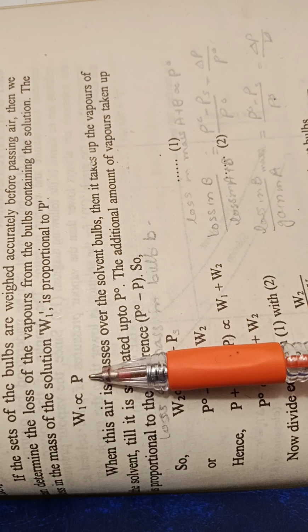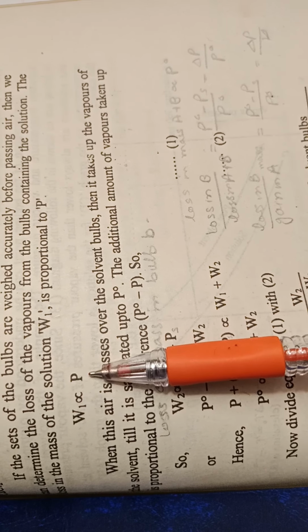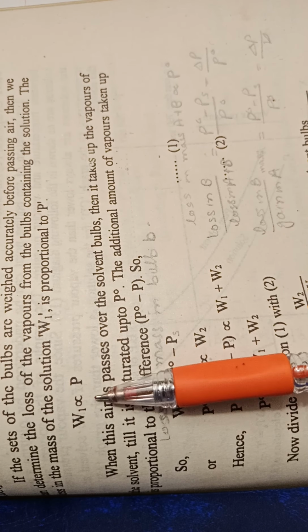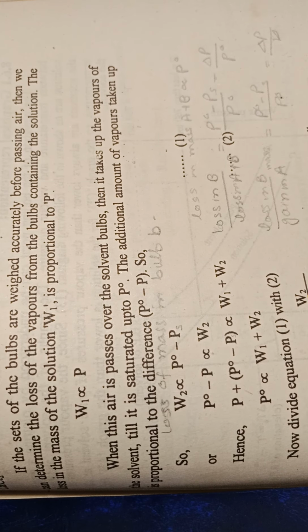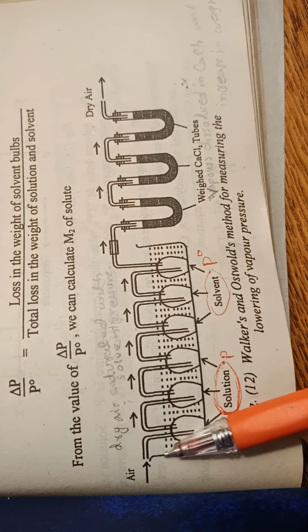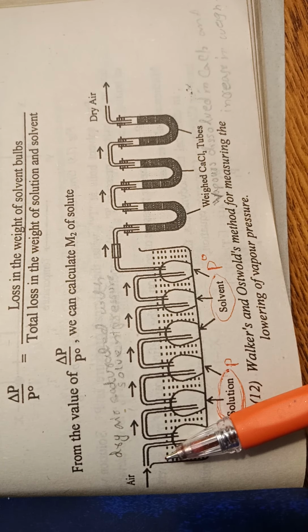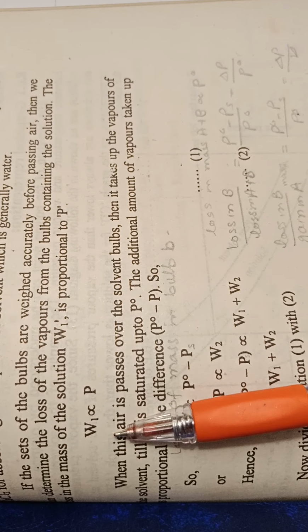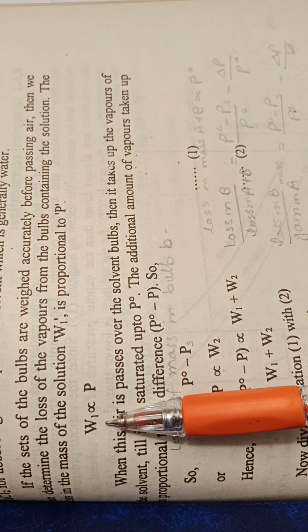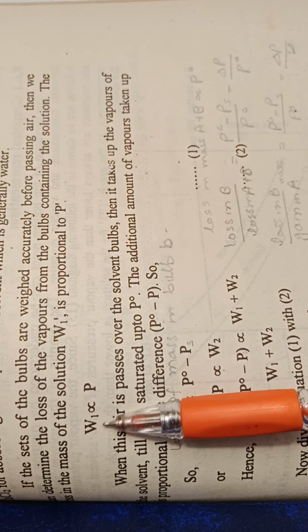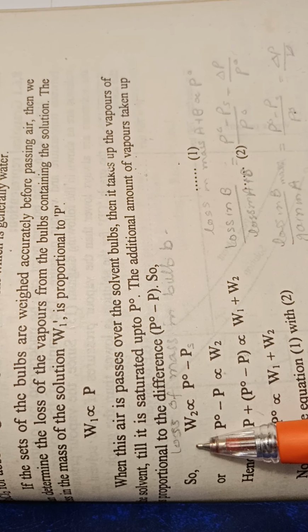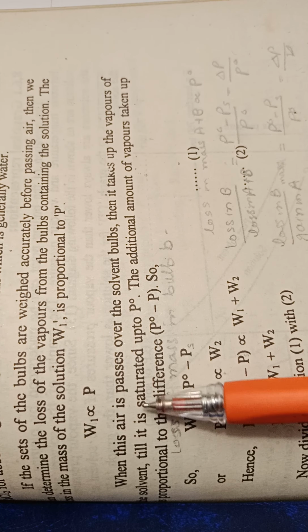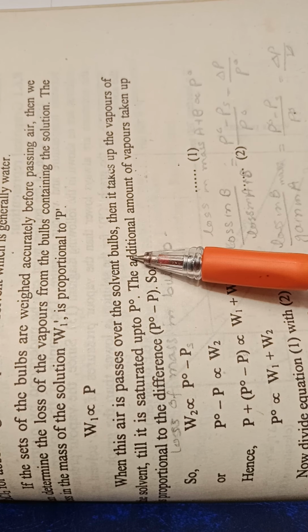The vapor pressure of the solution is proportional to weight W1. For the second case, the dry air is successively passed over the solvent bulbs.